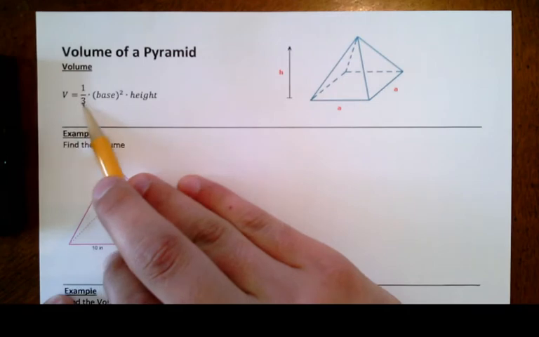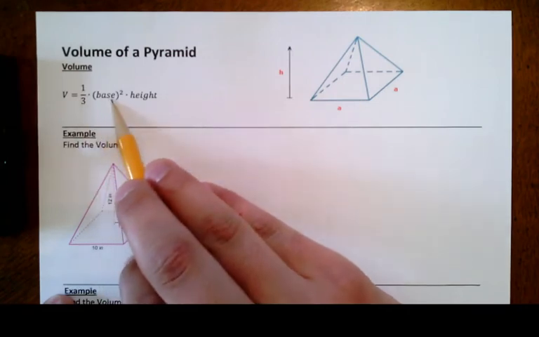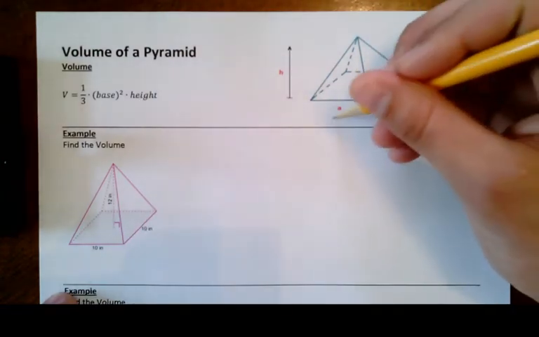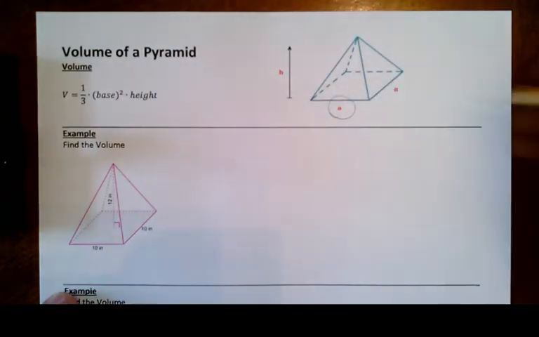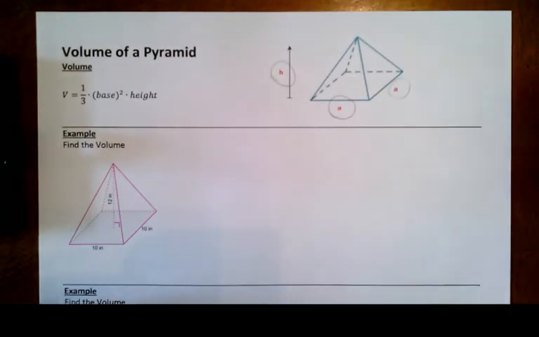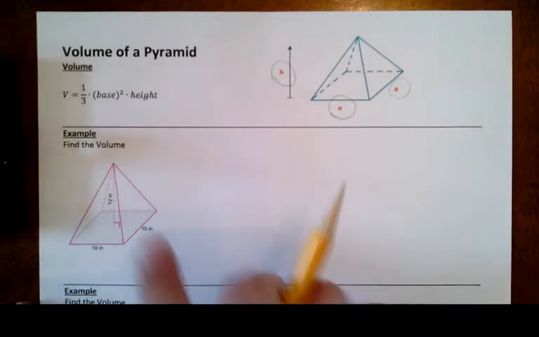The volume is equal to 1/3 times the base squared. So we're going to have to square the base times the height. We're looking at this because these are going to be all square pyramids. We just need one base, either one, they're both the same thing, and the height to do this. So we'll do one straightforward, we'll do one with the Pythagorean theorem, we'll do one working backwards, and you should be good from there. So let's start with this one right here.